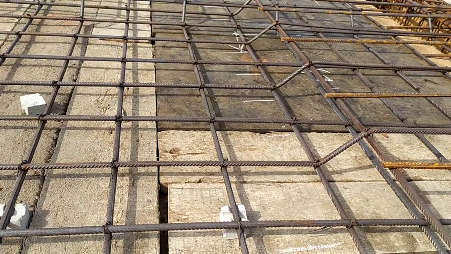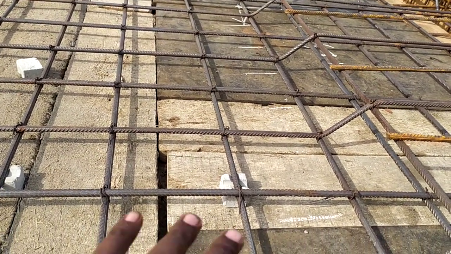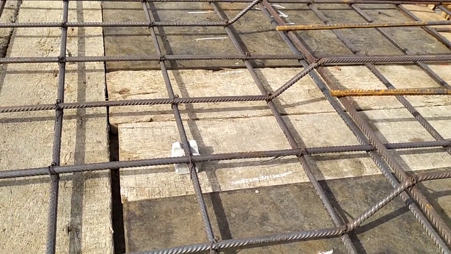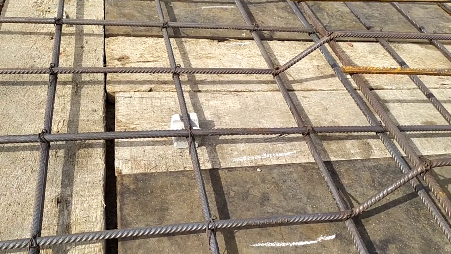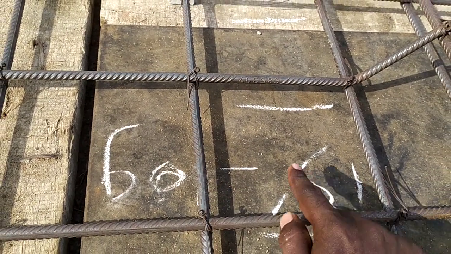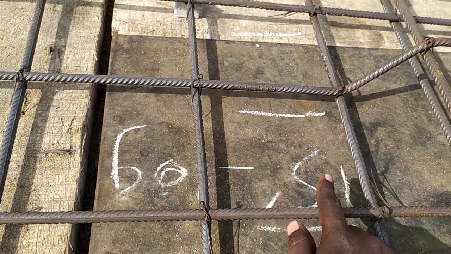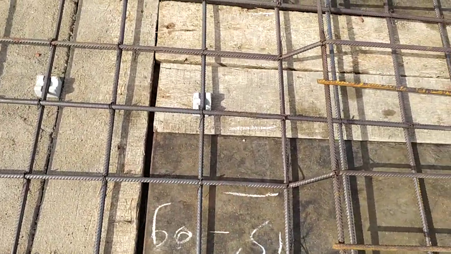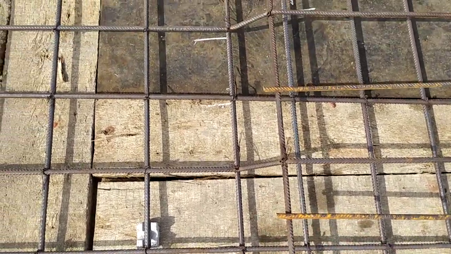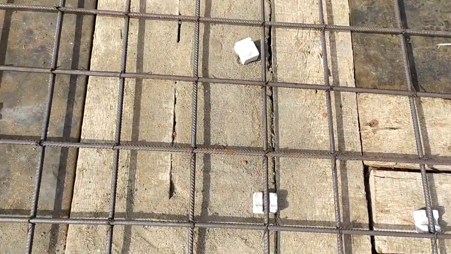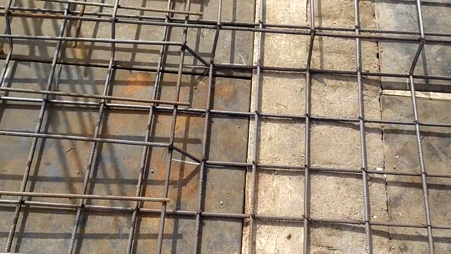That effective depth meaning we will see in some other videos. So by considering those conditions, we will get 300 as our value, but we are providing here the spacing as 150, which means 6 inches. In a slab, if you provide the spacing in a very close manner, it is only advantageous, no problem.